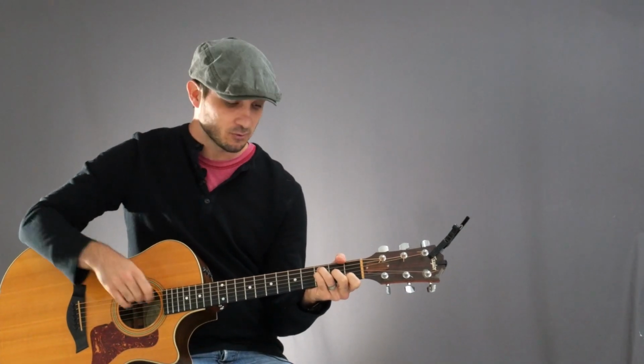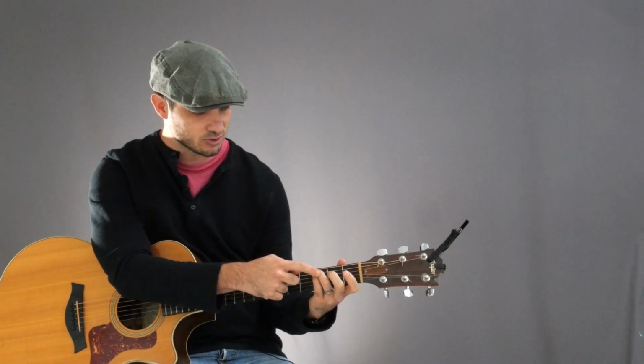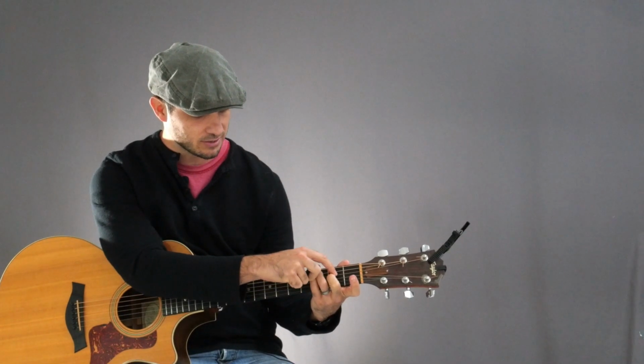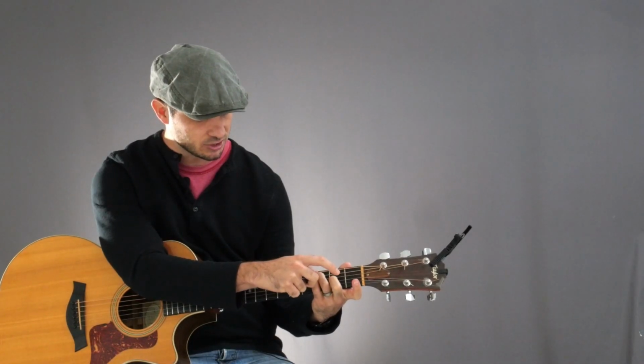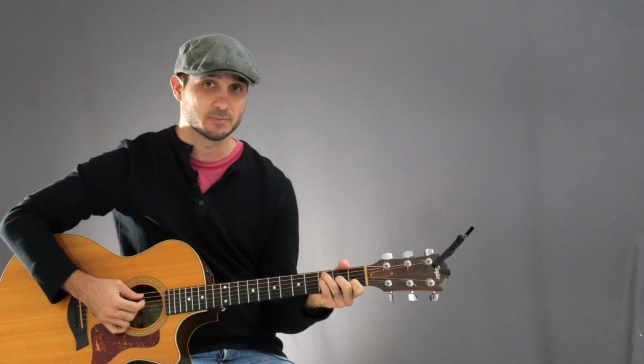So to play the F over C, all I'm going to do is press down on the 3rd fret of the A and D string with my 3rd and 4th finger, and then I'm going to press down on the 2nd fret of the G string and the 1st fret of the B string, and that is my F over C.